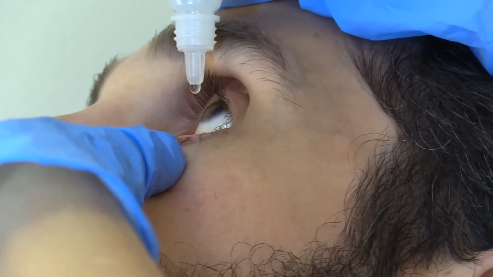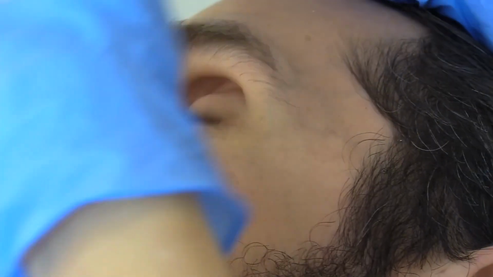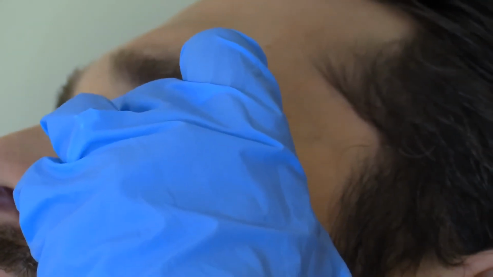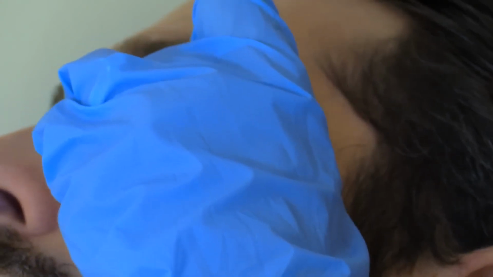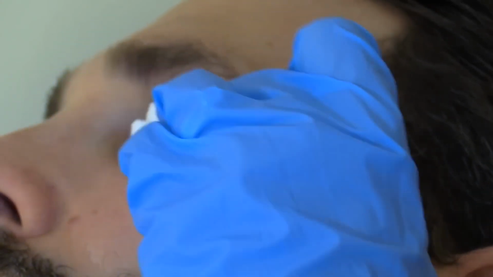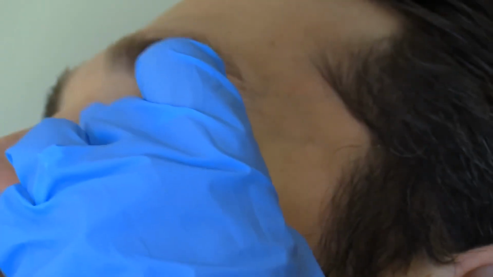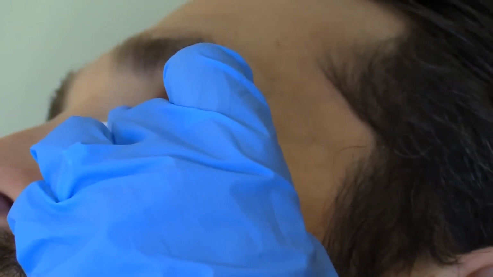1, 2. Okay, and then the patient's going to close their eyes and you tell them to roll their eyeball around to coat the eye with the medication, and dab the eye with the tissue paper to collect any excessive drainage.